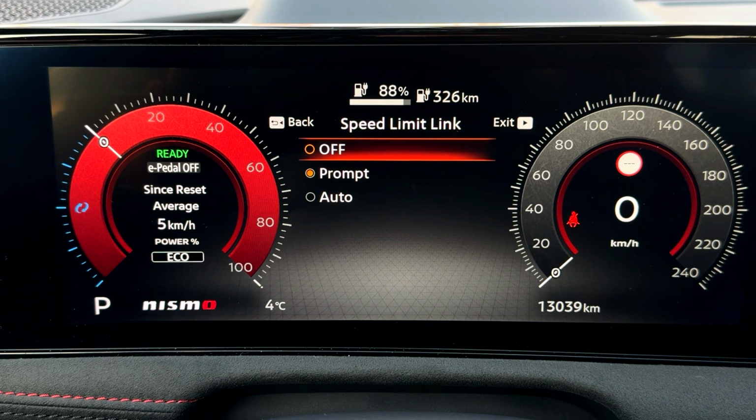So basically, what does this feature do? When the car detects a change in the speed limit, for example from 120 kilometers to 100 kilometers, it reacts to the new limit. Right now we've got only prompt, so the car won't change speed automatically. Instead, it will show a notification on your dashboard.